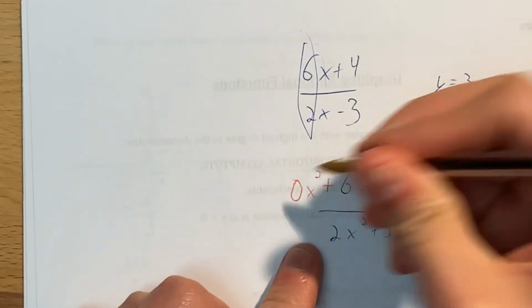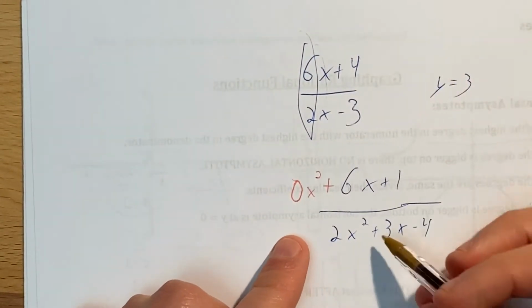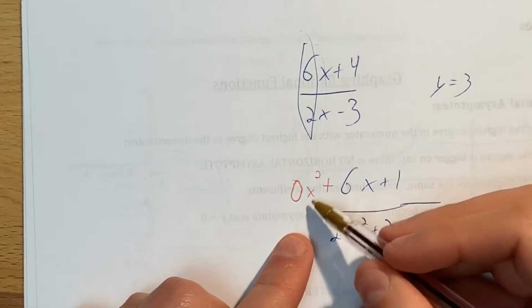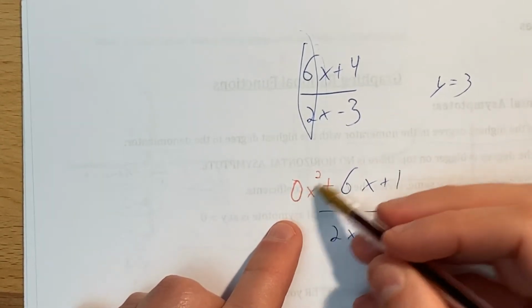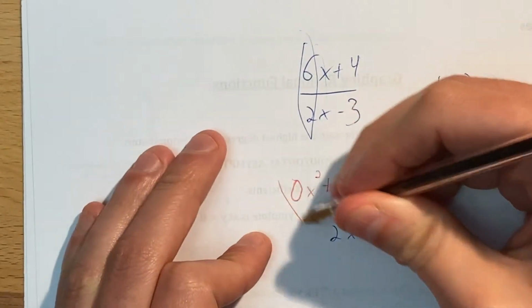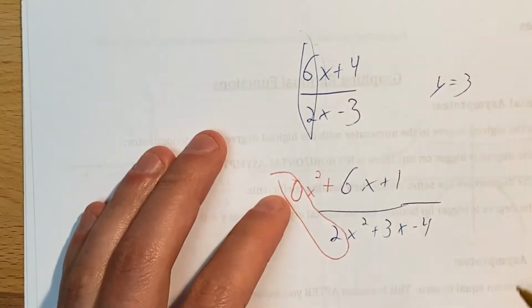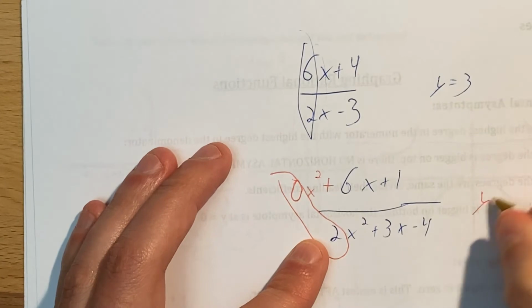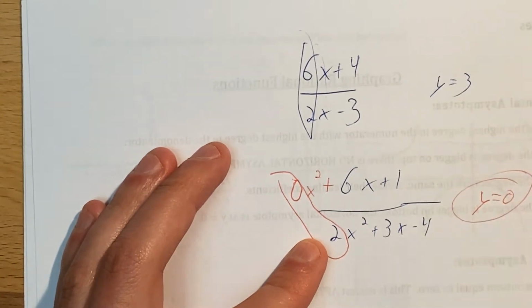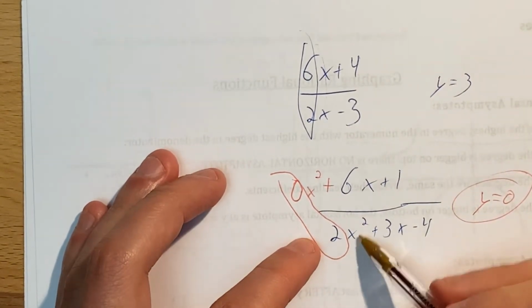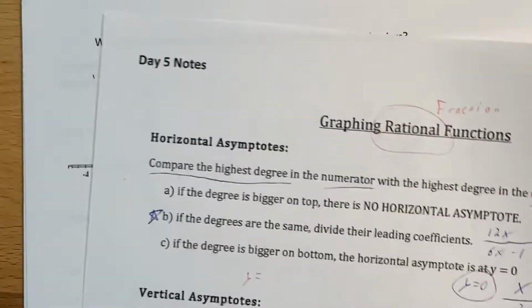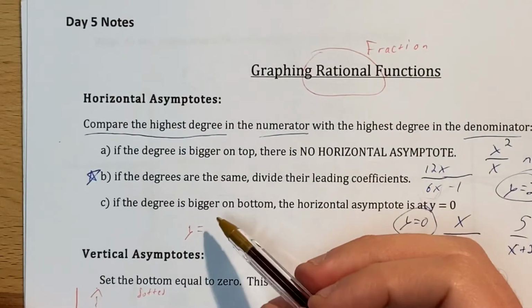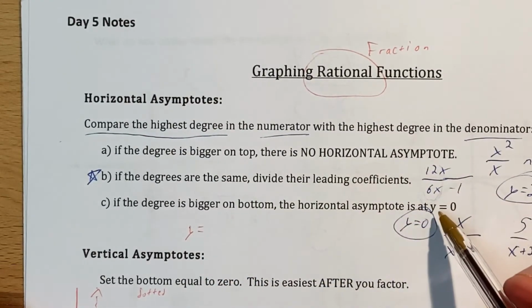There's 0 x squareds on top. So you have an x squared on bottom, you have an x squared on top, it's just there's 0 of them, because 0 times x squared is nothing. And if you divide these now, 0 divided by 2 is just 0. So if the degree is bigger on bottom, you get y equals 0, which hopefully sounds a little bit familiar. If the degree is bigger on bottom, you get y equals 0.